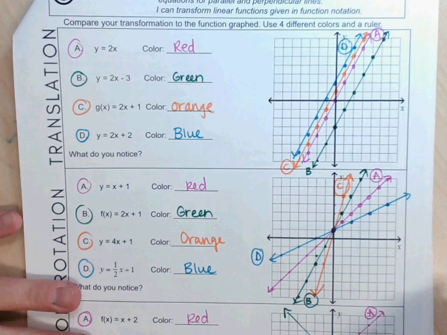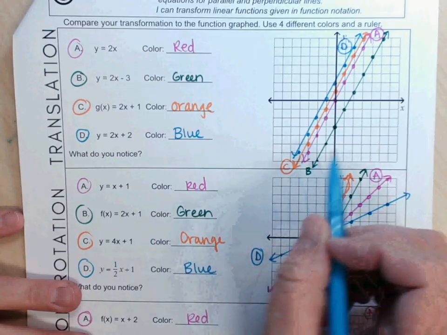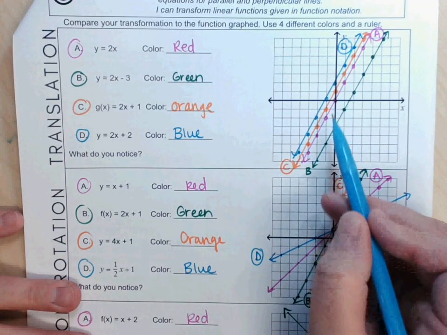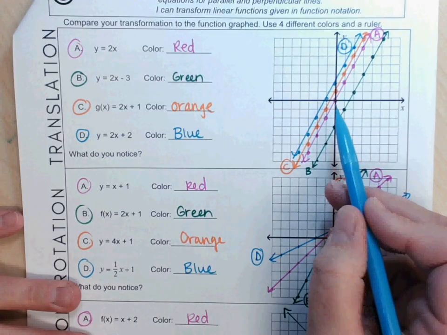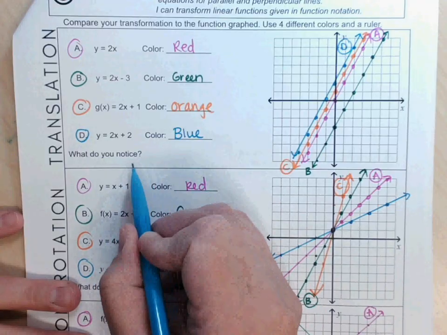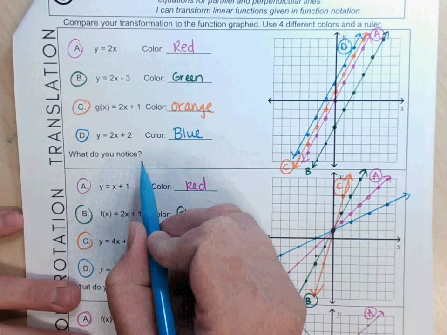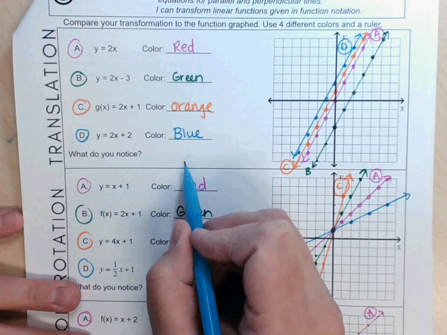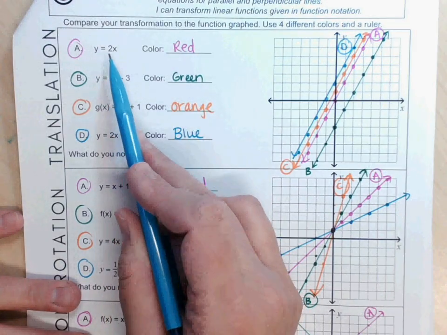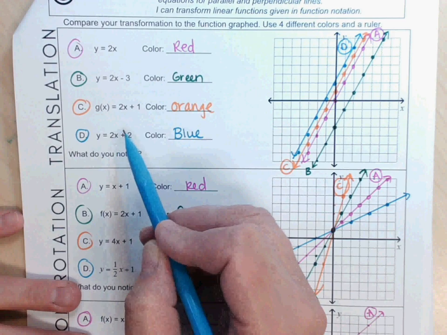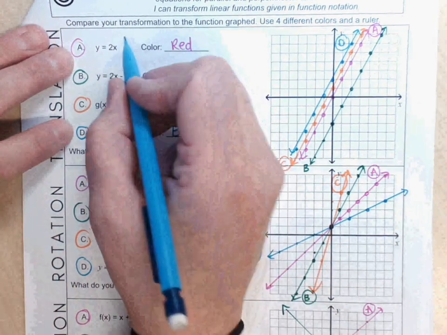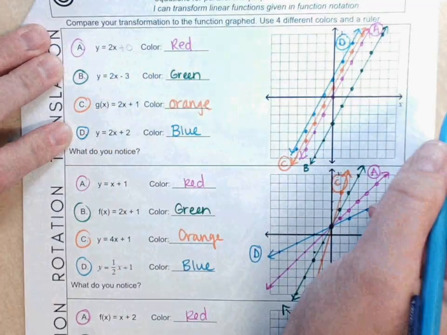What I notice is it looks like these graphs all have the same exact slope. They all look identical except they're shifted up or down from one another. So what do I notice? I would write that they shift up or down from one another. If I look at the equations, what I notice is once again that they all have the same exact slope, and the only thing that changed was the constant, which is the y-intercept. What's the constant here? +0, right?